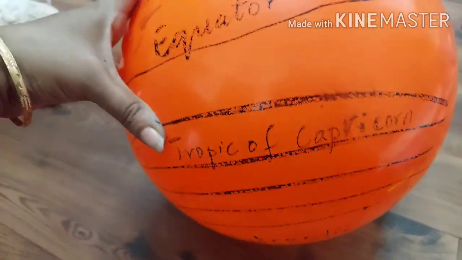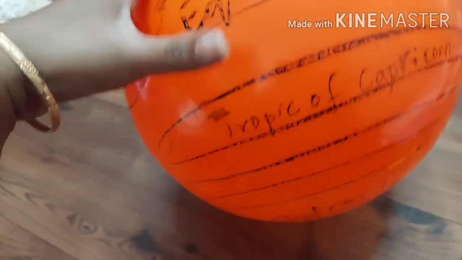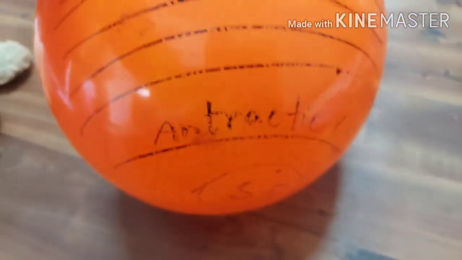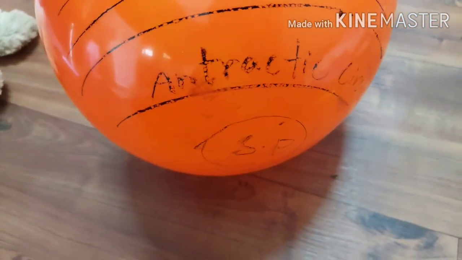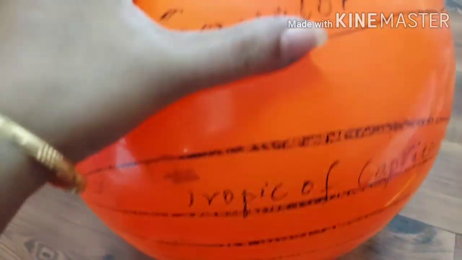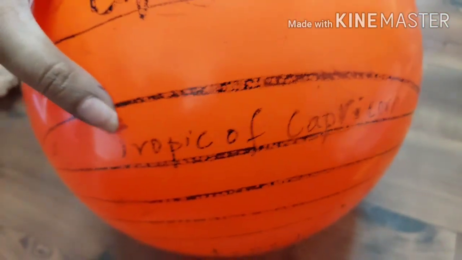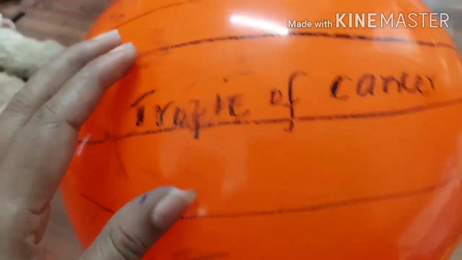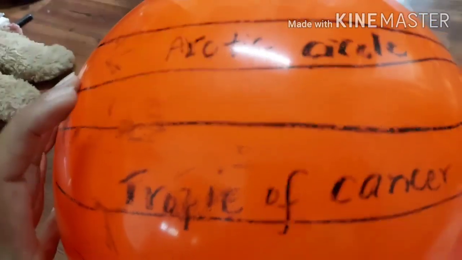As you see, near the North Pole you can see the Arctic Circle. The same way, near the South Pole you can see the Antarctic Circle. So these are the important lines to be known before knowing equinox and solstice, where the seasons occur.